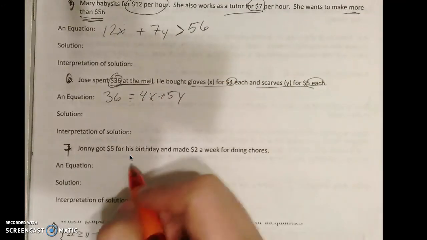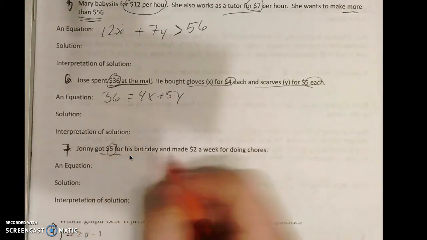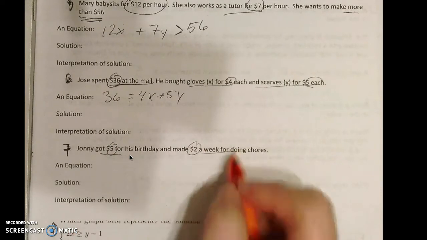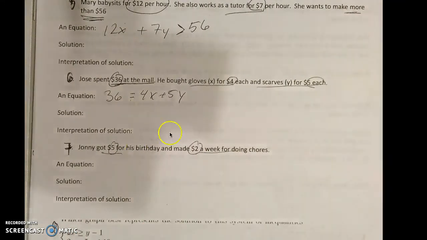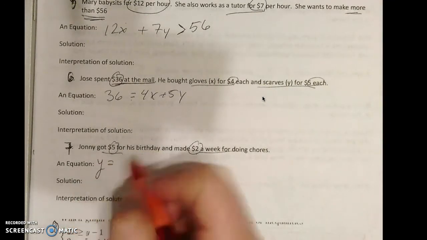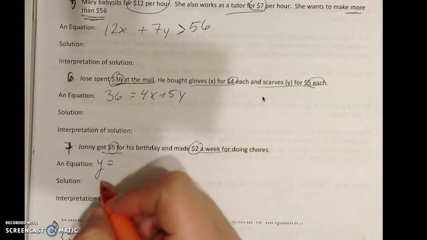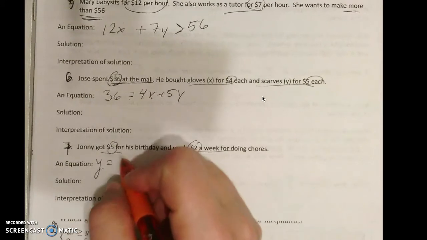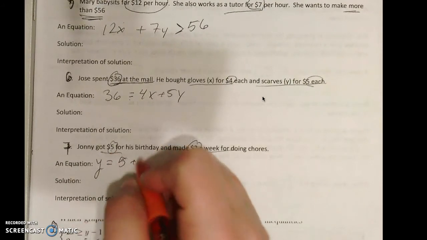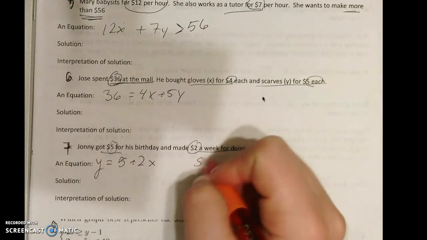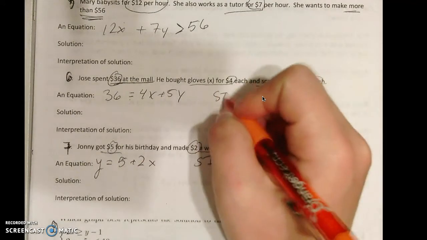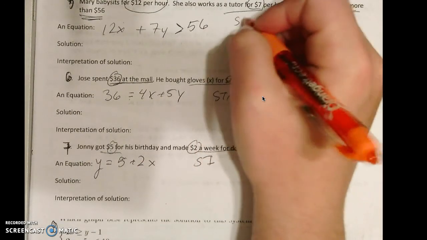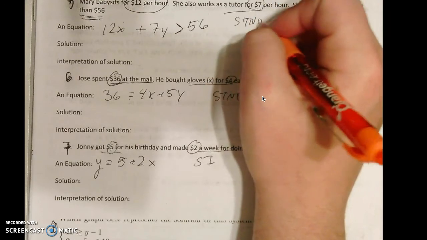And then Johnny got $5 for his birthday and made $2 a week for doing chores. So this is telling me right here that there's no total. So my output's my total. This is my y-intercept. Okay, so this is slope-intercept. This is standard. And this is a standard form inequality.